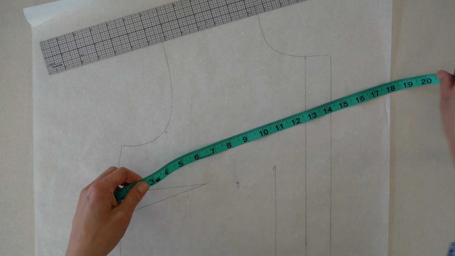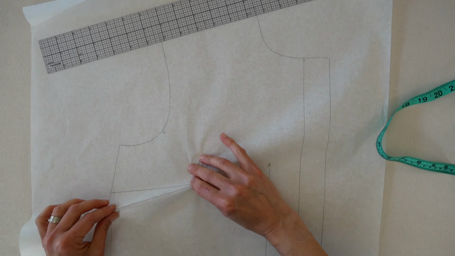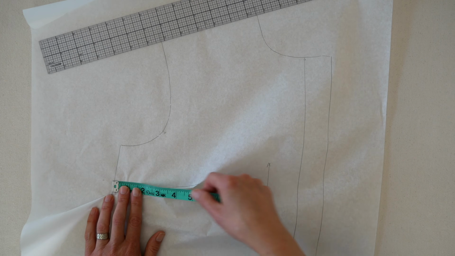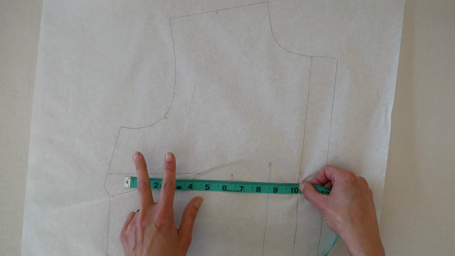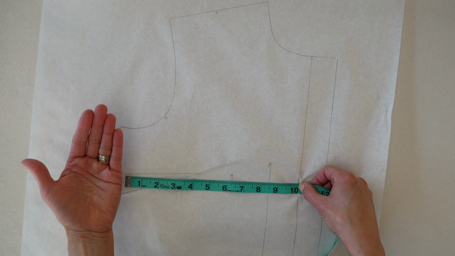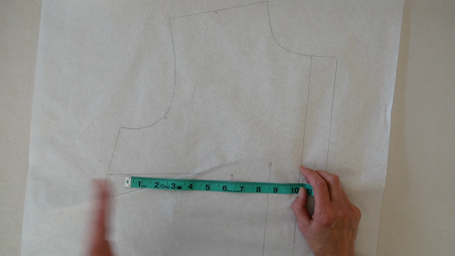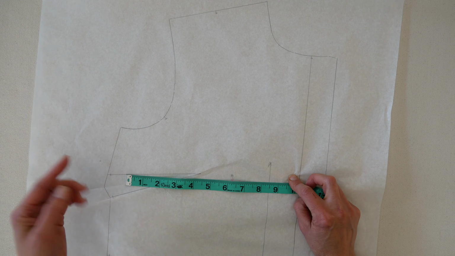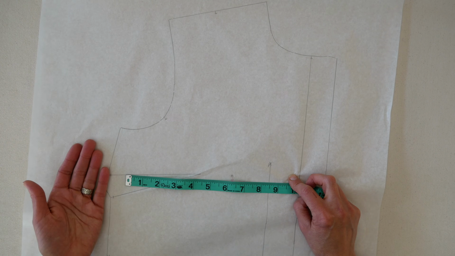Then you're going to measure across the pattern at the bust apex level, and it can be helpful to fold out the dart. When measuring, make sure to exclude the seam allowance. Double this amount for the width of the complete front. Add the width of the back pattern pieces to this. Compare the pattern measurements to your body measurements plus the desired ease. How much do you want to take out of the pattern?